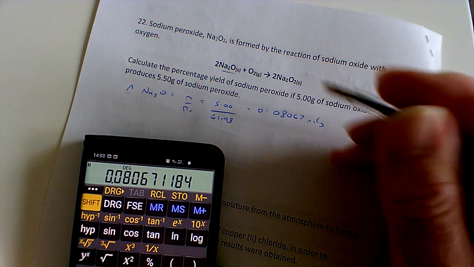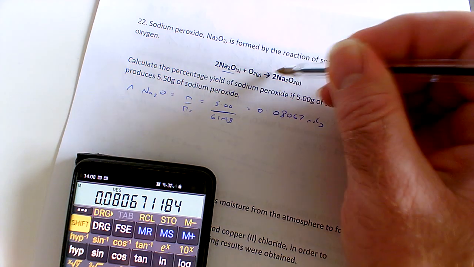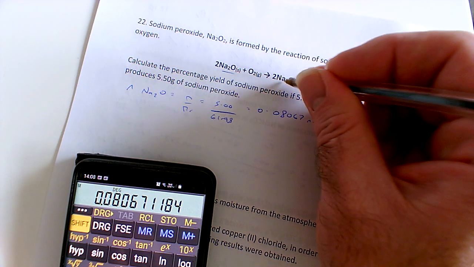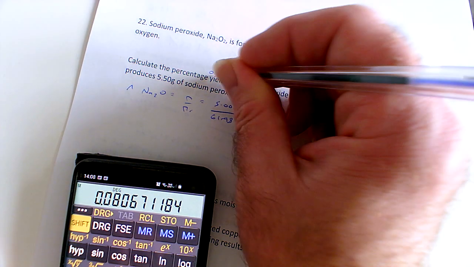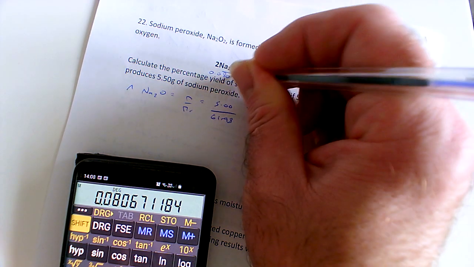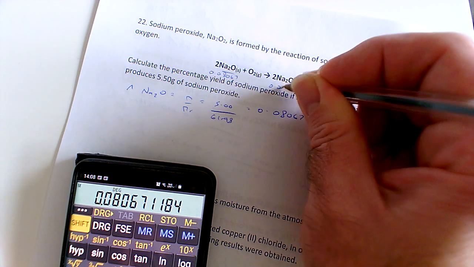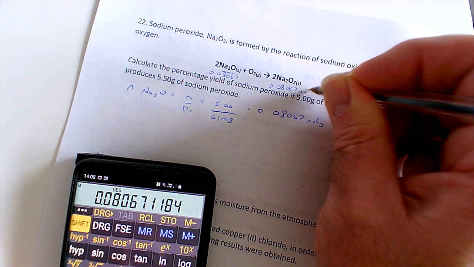So that's the number of moles. It's a 1-to-1 ratio, so our theoretical yield would be the same number of moles. So 0.08067 could make 0.08067 moles of this.